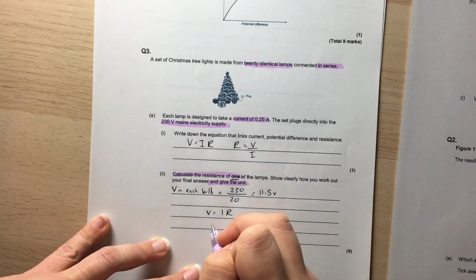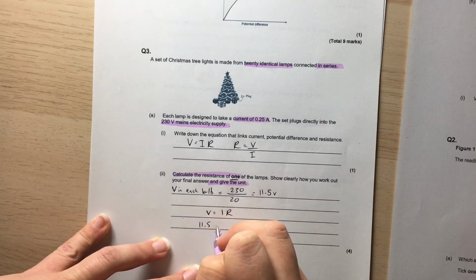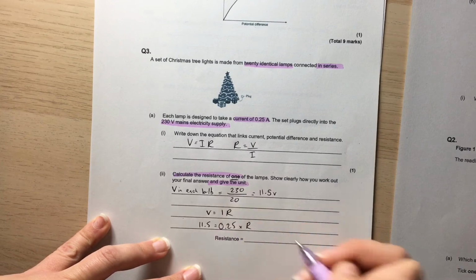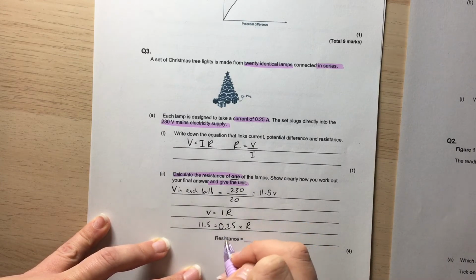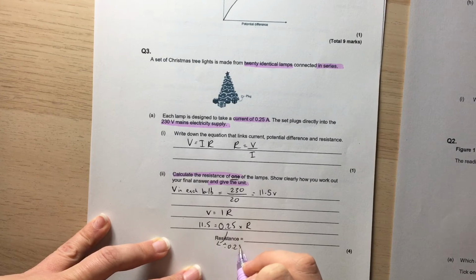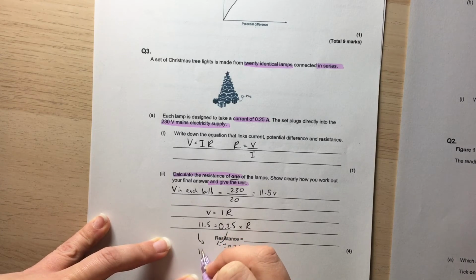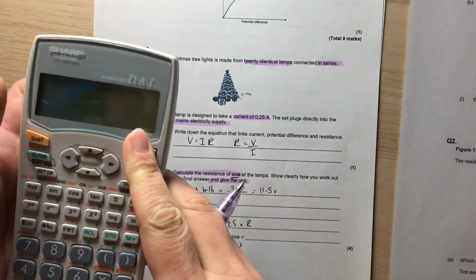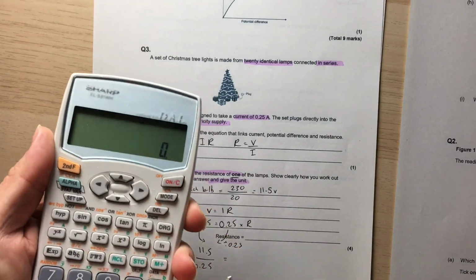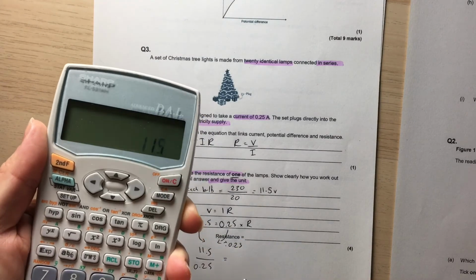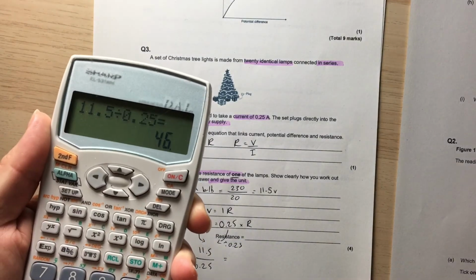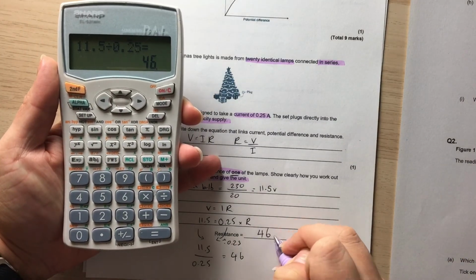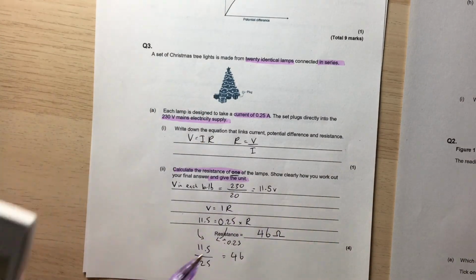V equals IR, so 11.5 is equal to 0.25 times R. I'm going to divide by 0.25, which means I have to do the same to the other side, 11.5 over 0.25, which is 46, which I would write here as 46 ohms because it's also asked me for the unit.